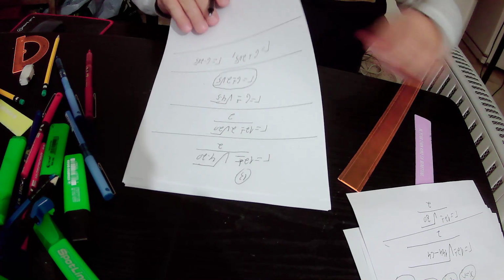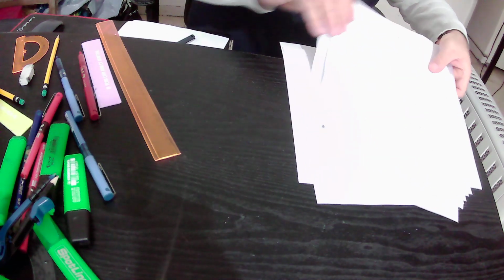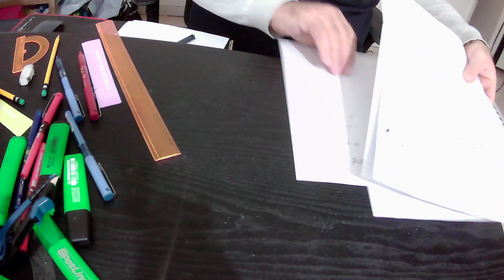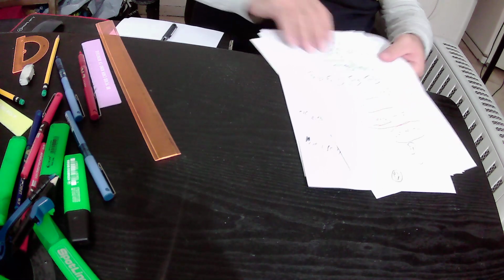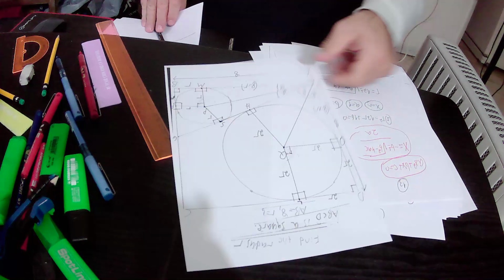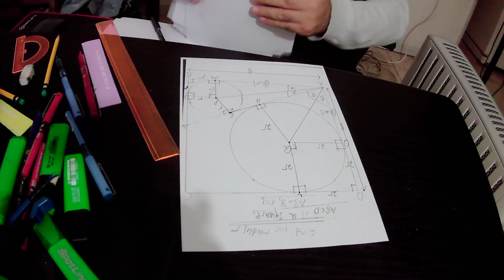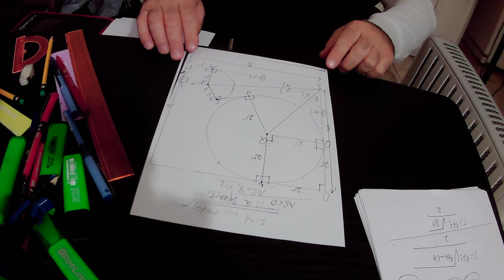But from the drawing you can see that, first of all, we know that one side of the square equals 8 units.